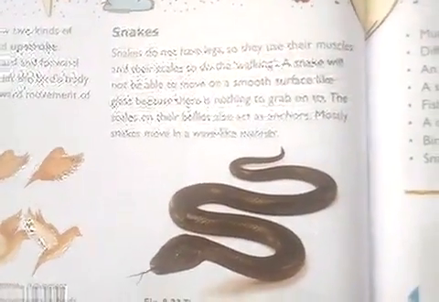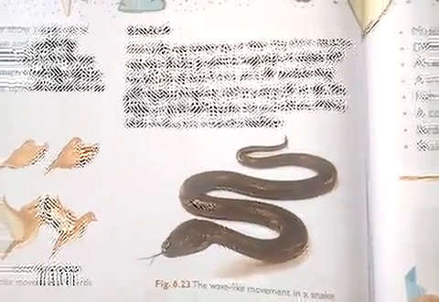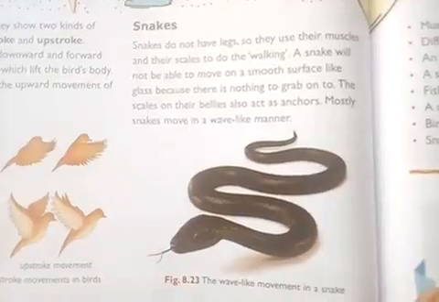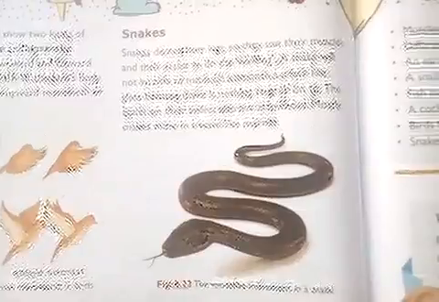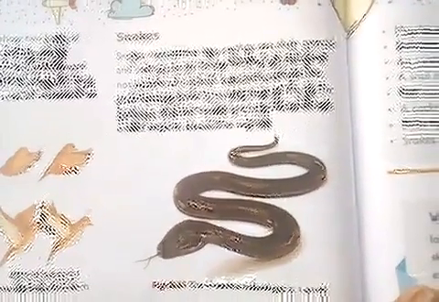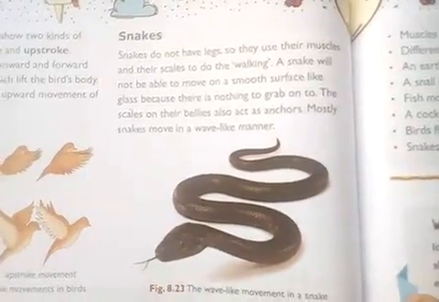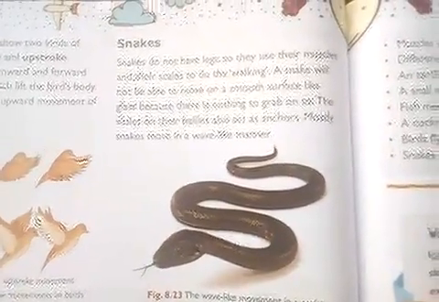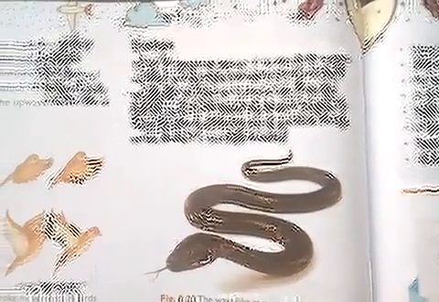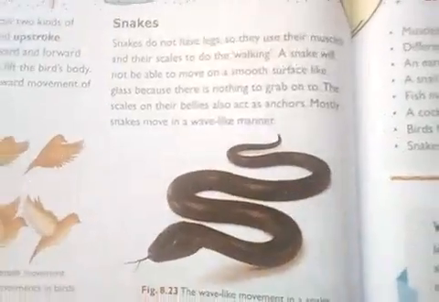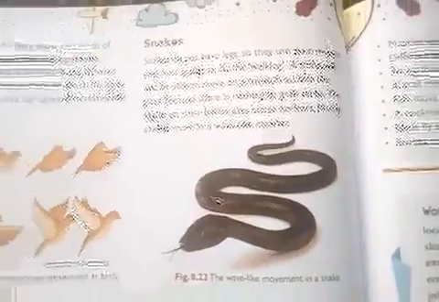Another one is the snake. Snakes do not have legs, but they use their muscles, and with the help of scales they are able to walk. A snake will only be able to walk on rough surfaces. They cannot walk on smooth surfaces. Why? Because their scales are able to grab the rough surface, and because of that they are able to move. And the scales on their bellies, on the stomach, act as an anchor. The movement of a snake is somewhat like this, in a wave manner.